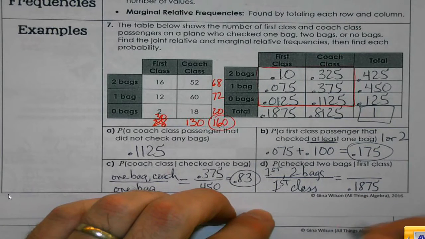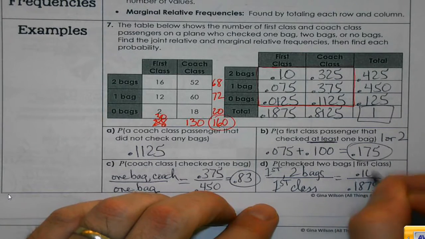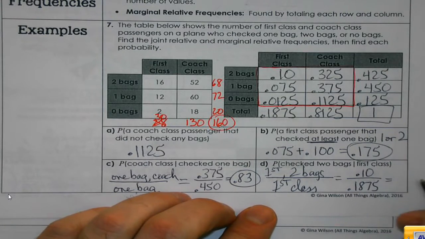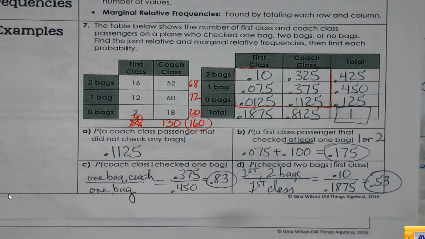First class, 2 bags. And divide that out. So again, it's just kind of getting used to the language that it has.